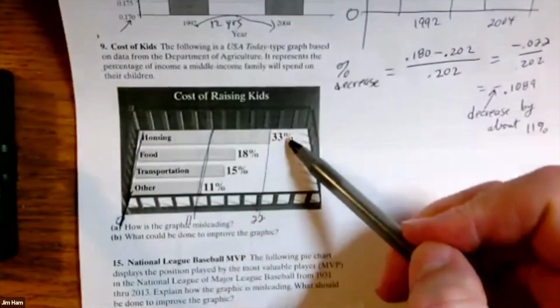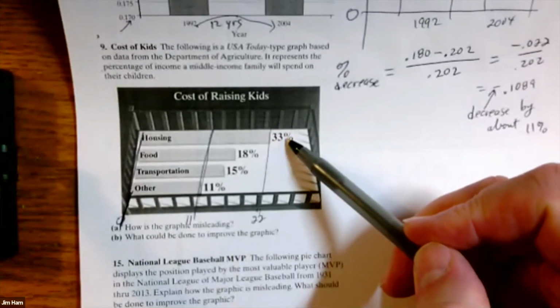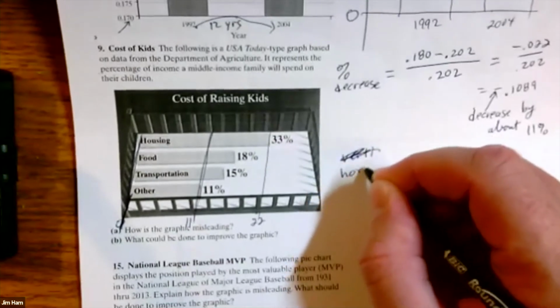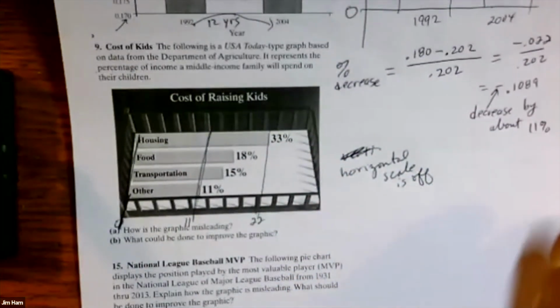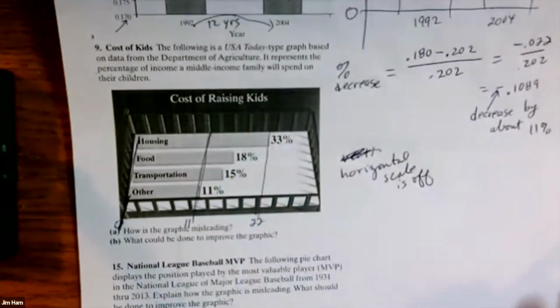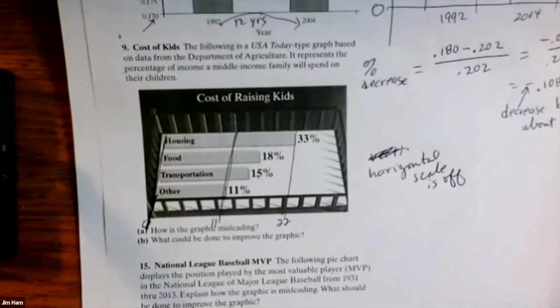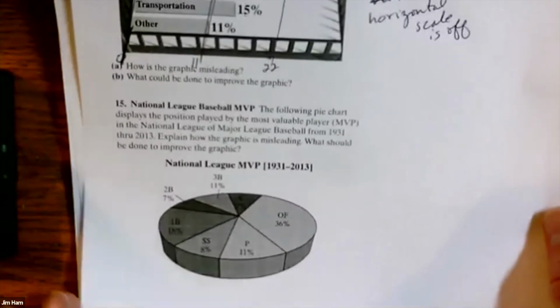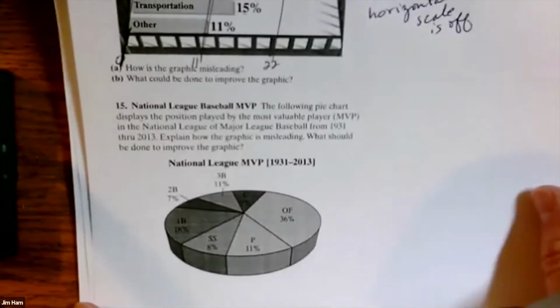But on this graph, it says 33. So somehow the vertical scale is off, or I guess it's the horizontal scale here, is wrong in some way. We would expect double 15 not to be greater than 33%. So I think if you just start at 0 and do a new graph, you can make it so that it's not misleading.